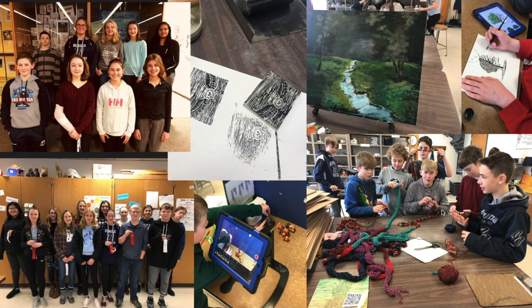So these are just a bunch of pictures from my classroom. Students that have won awards, students working on stop motion animation, printmaking. I run a very choice-based studio. These guys over here have started a knitting club, and they've been knitting a lot.